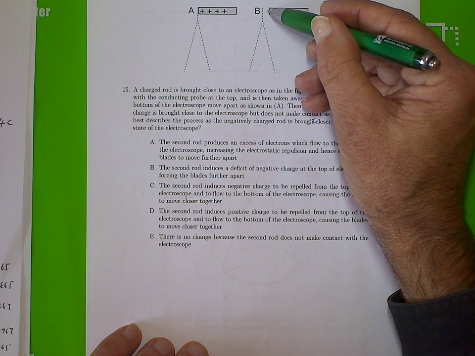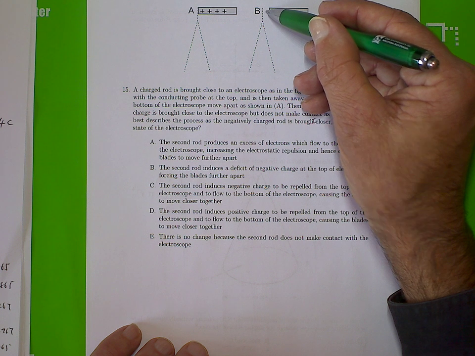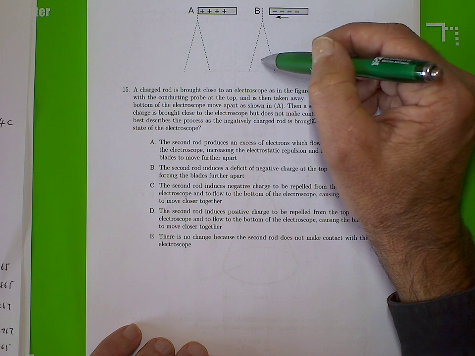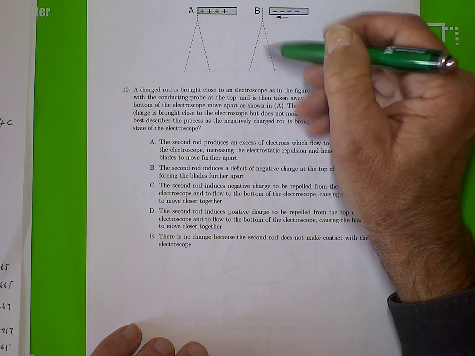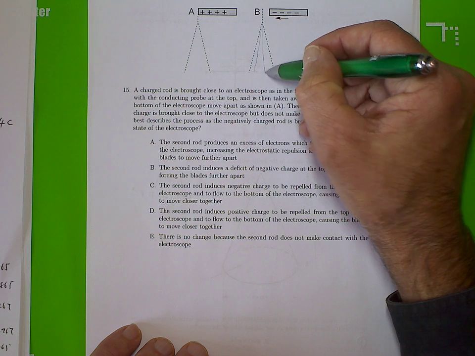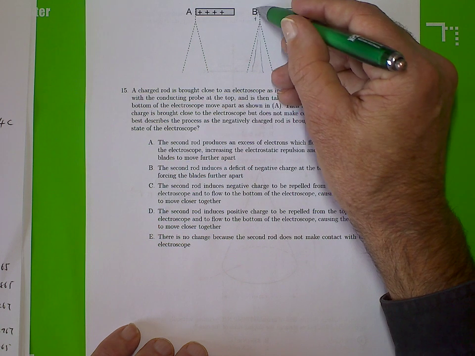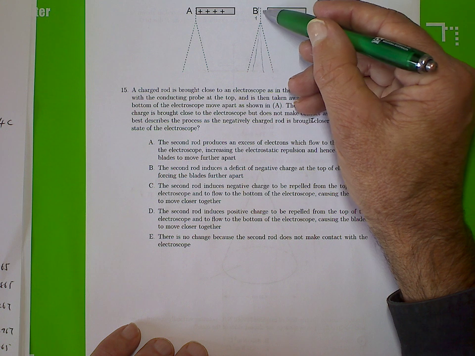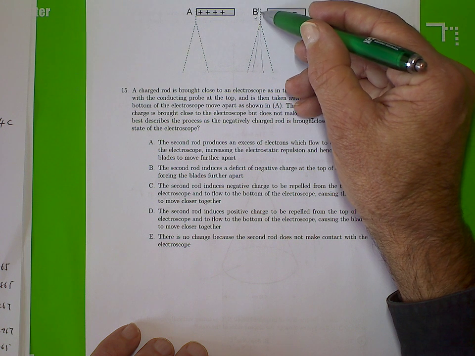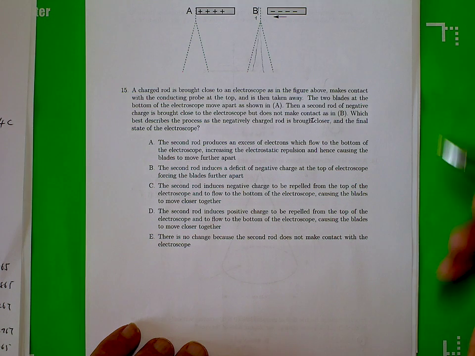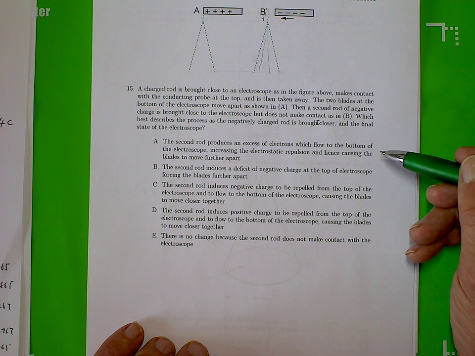When we bring the negatively charged rod up to here, some of that positive charge will be attracted back up. And so this will be less positive, so we'd expect the leaves to not repel as much and positive charge to be up there. Okay? Or we can regard it as negative charge being repelled from up here and coming down here to make this less positive. It doesn't really matter which way we look at it, but let's have a look.